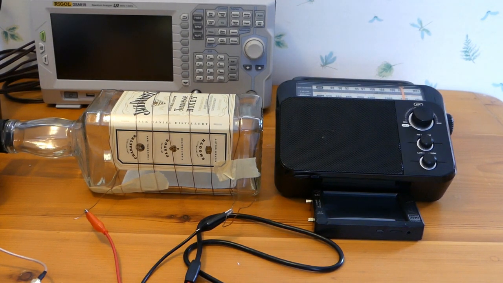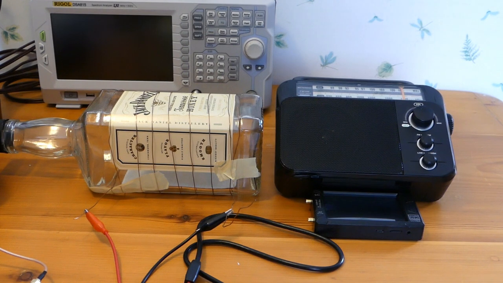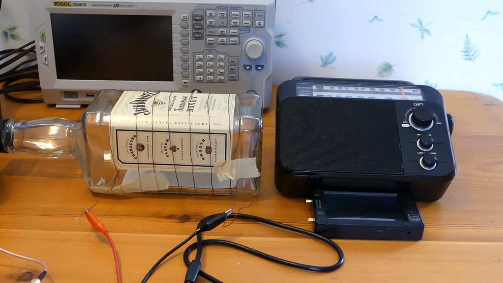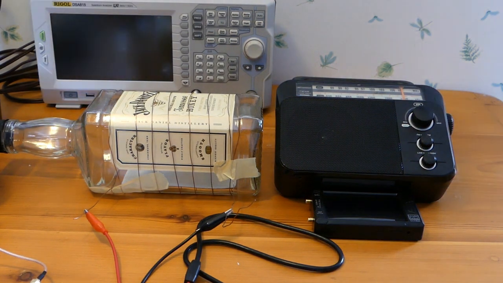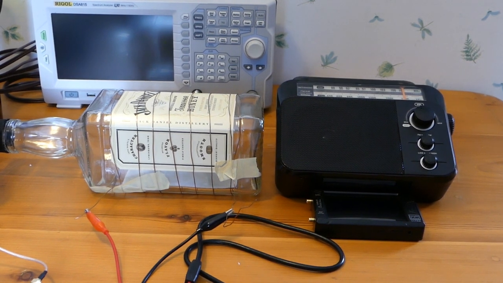Here we go. Hello YouTube, you are listening to AM Radio. The AM radio signal is transmitting out of the whiskey bottle you see next to the AM radio. A 12 kHz signal is coming out of the sound card and being mixed with an oscillator signal. This signal at 12 kHz is being mixed up to 1700 kHz. Have a good day and keep watching Moonshine Radio.